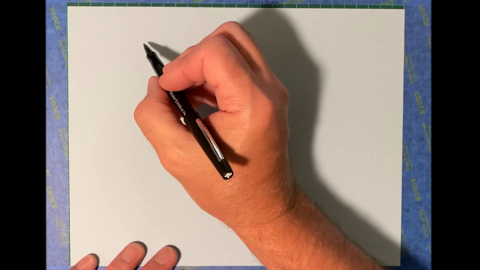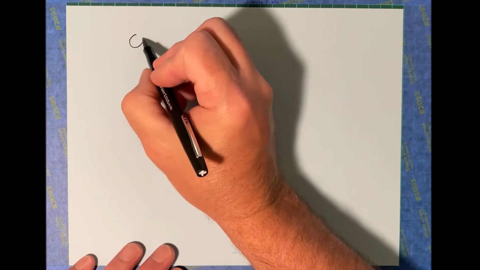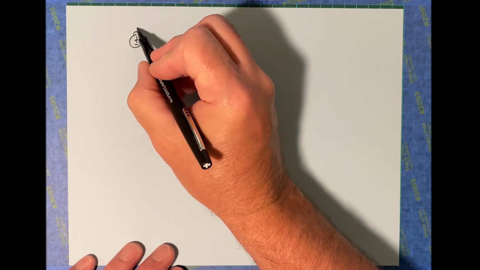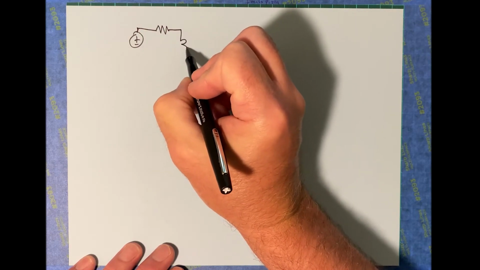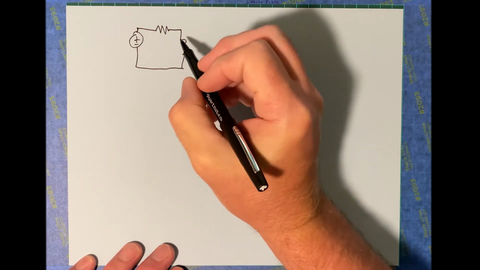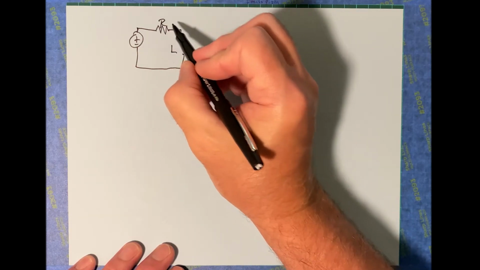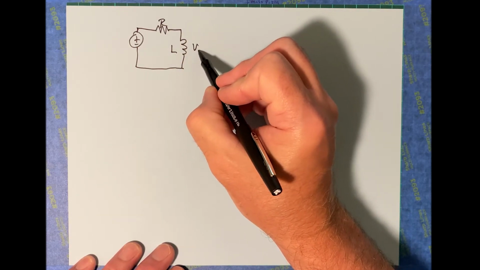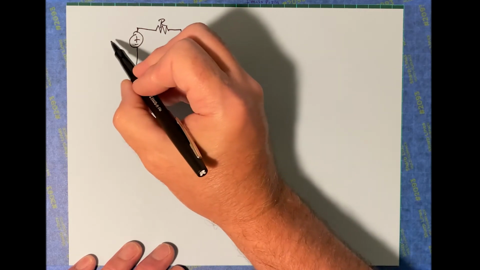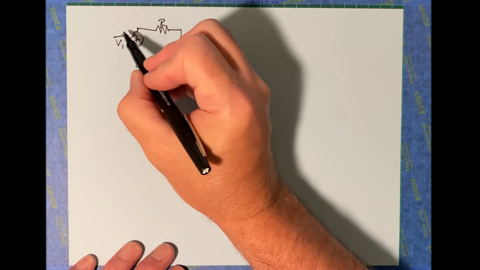I'm not even going to show that really, but I will draw it for you and write the answers now. So this is our inductor, here's our resistor, we're taking our output across that. This will be our input.